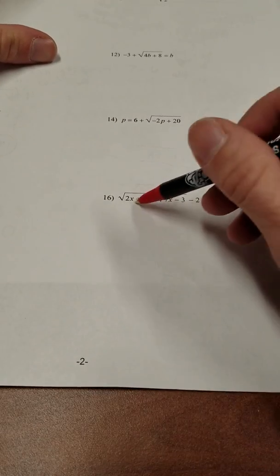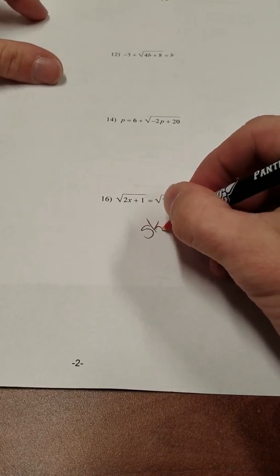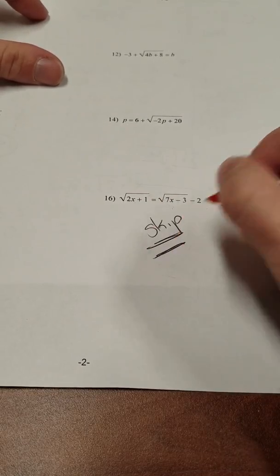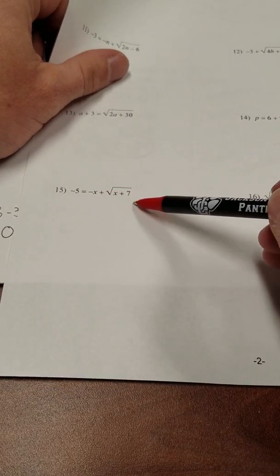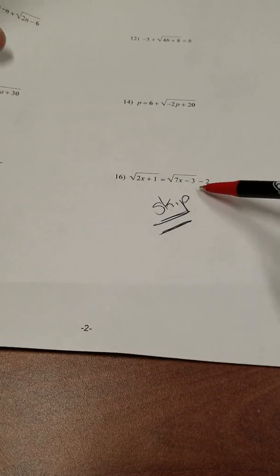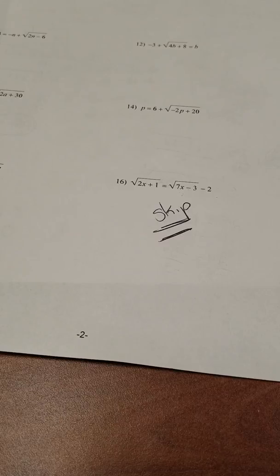You're going to see some problems that look like this, where you have 2 square roots and a number. Don't do this. Skip it. Okay? If you really want some bonus credit and would like some extra credit on the test or something, come see me. I'll show you how to do that problem. But that problem's extremely difficult. We can do problems like this, 1 square root and a variable. I don't want you to do 2 square roots and a number. That problem right now, just skip over it. If you're ahead and you want some extra bonus, then come see me.